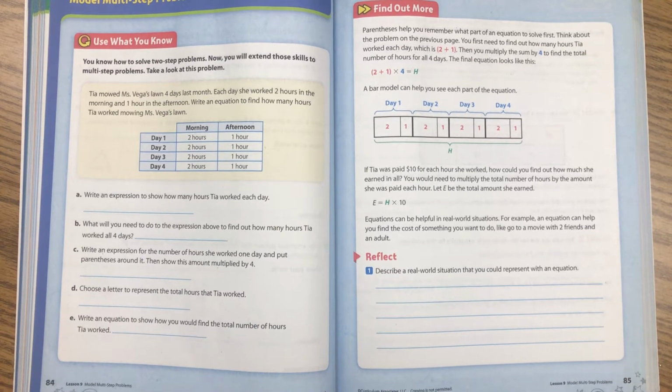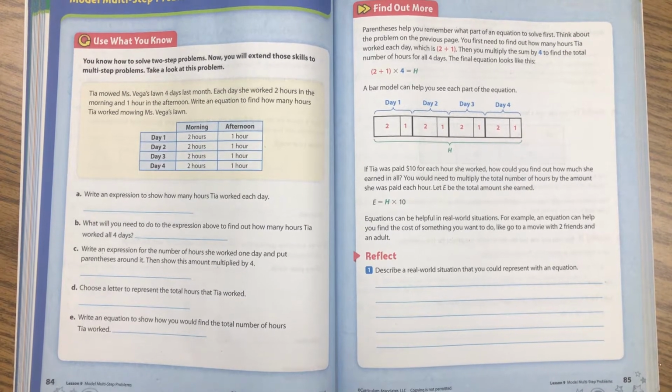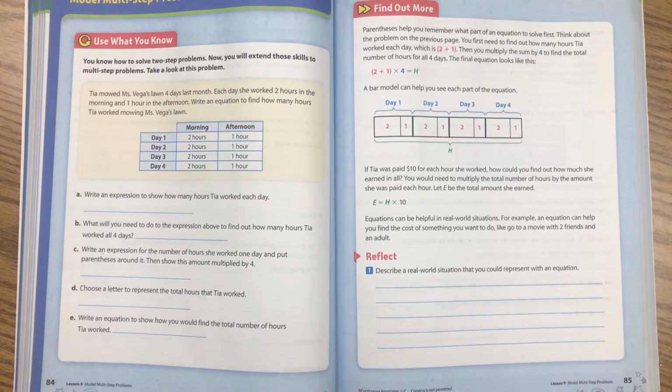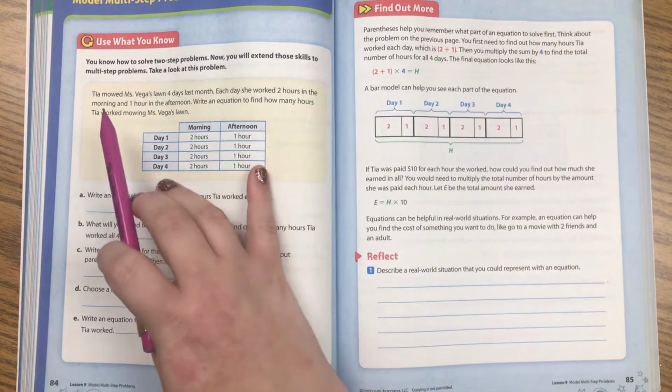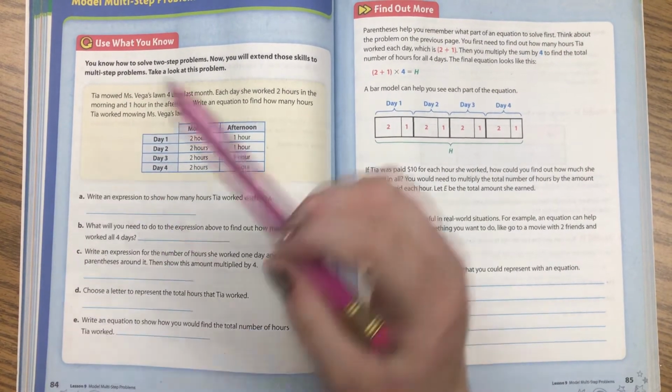All right, this week we are starting lesson 9, which involves how to solve multi-step problems. Sometimes you're going to read a problem and have to do more than one step in order to solve it. So our very first problem in this lesson is right here on page 84.